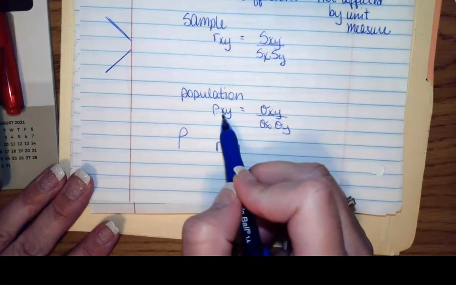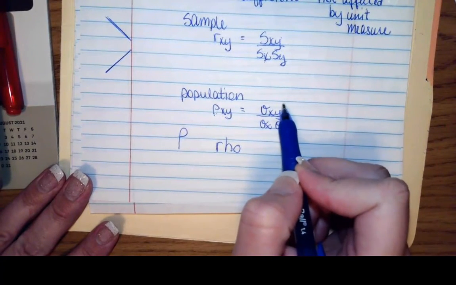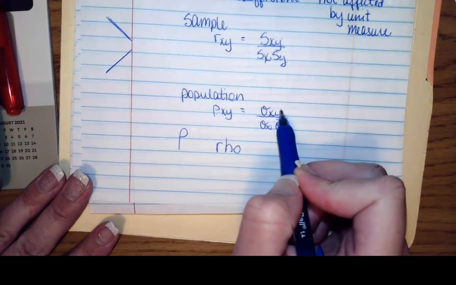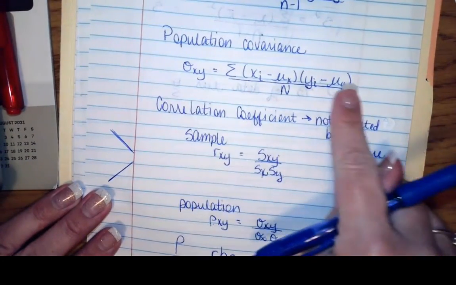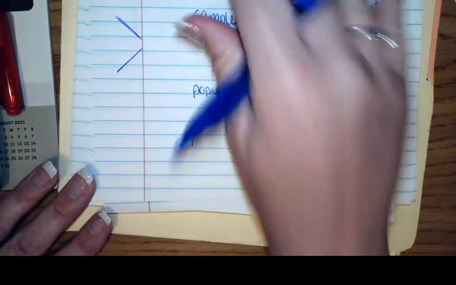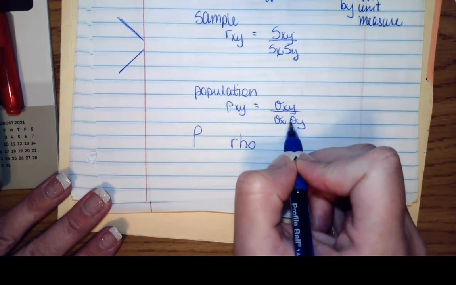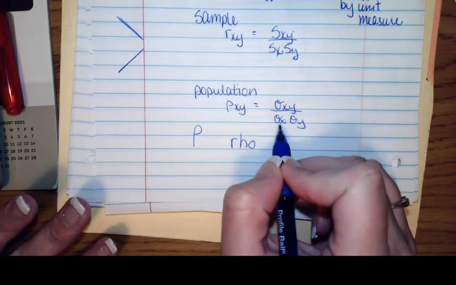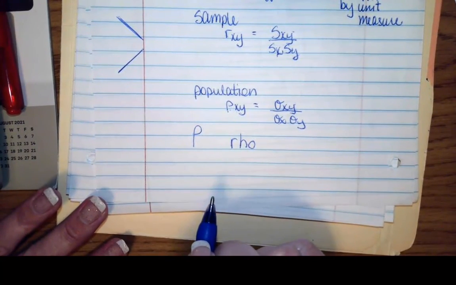So I look at rho sub xy, and I find out that I've got my population covariance, which we figured out how to do a while ago. So here's your population covariance. There was your sample covariance. Divided by the product of your population standard deviation for X and your population standard deviation for Y.